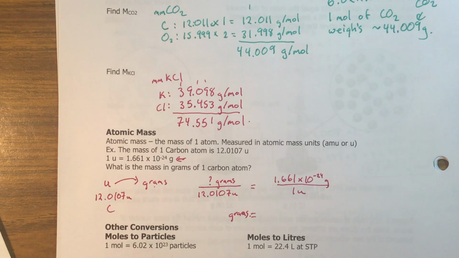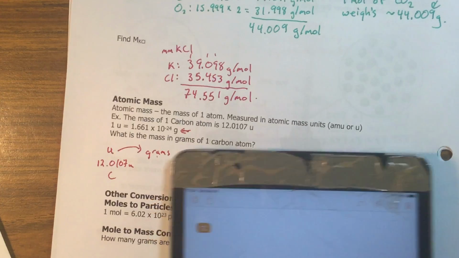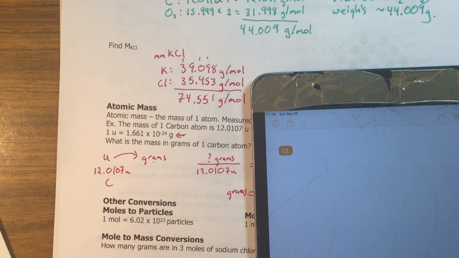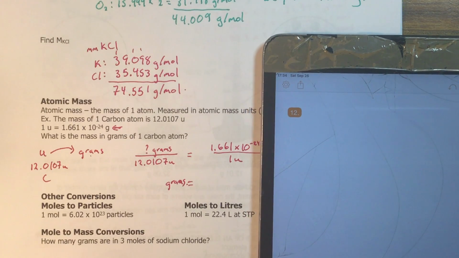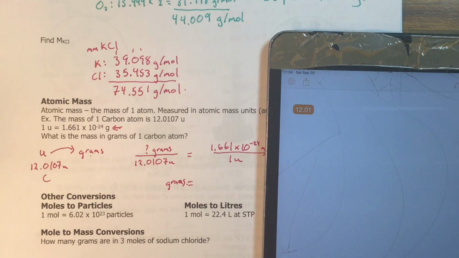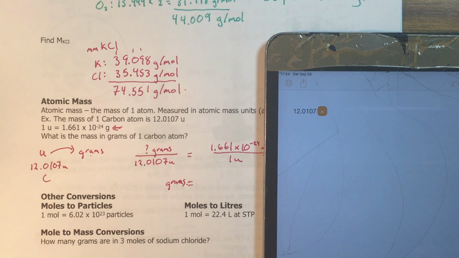I'm going to clear everything. Okay, so I'm going to do 12.0107 times, oh, I'm going to put this in brackets, 1.661 times 10 to the negative 24.